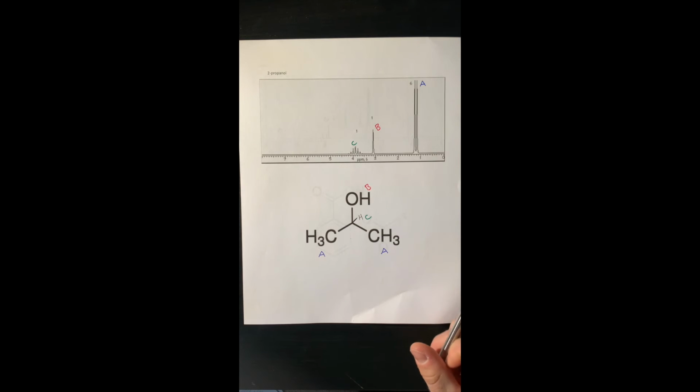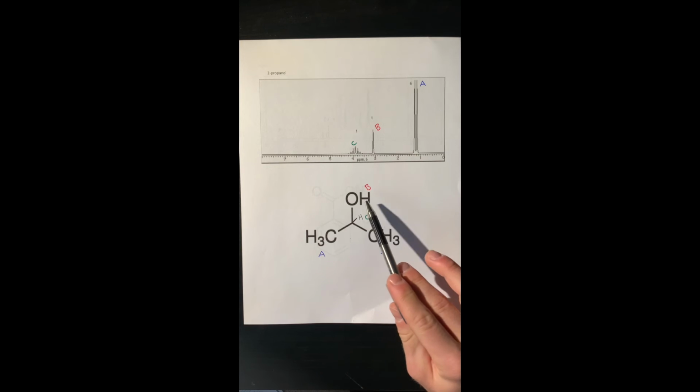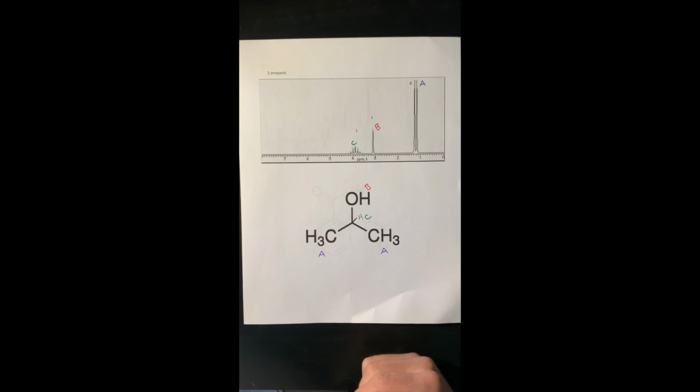So the hydrogen attached to the oxygen in the alcohol is the only hydrogen in this molecule that is not bonded to an atom with adjacent hydrogens. And that means that this hydrogen right here will give us a singlet. And so, like I said earlier, alcohols can be between 1 and 5 ppm, and this one is hanging out around about 3 ppm. But because it's a singlet, you can tell that it's the alcohol. It's also a little bit more broad than the other peaks.